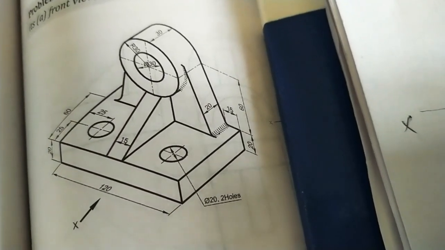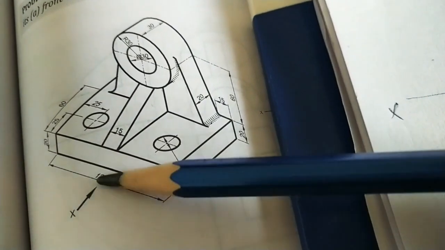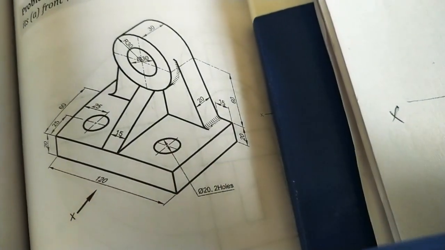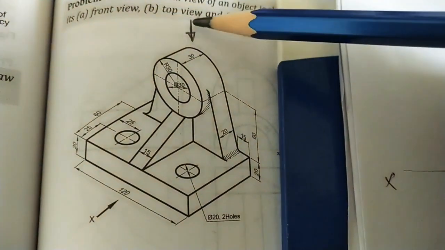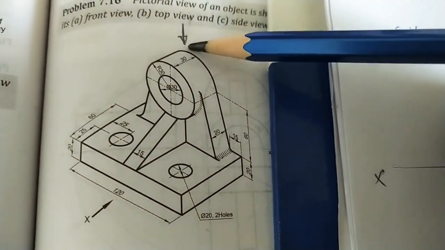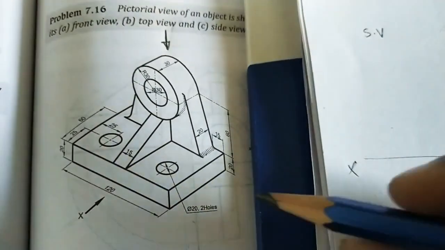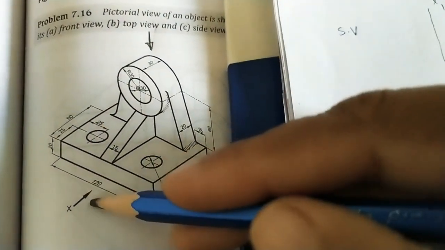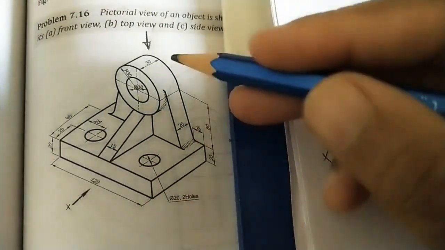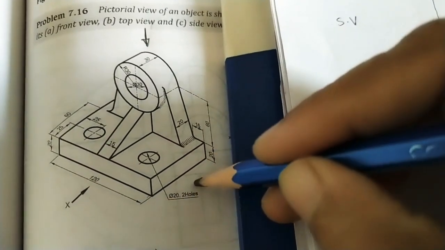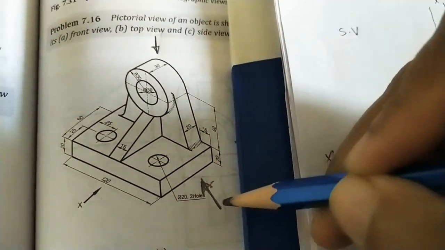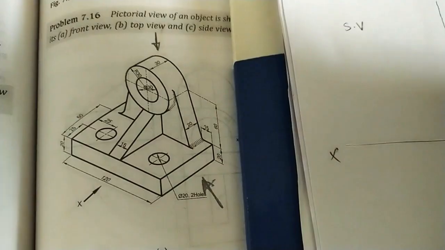Which is the front view in the given diagram? Wherever the arrow has been given, it is the front view. The top view of the diagram means we have to see this diagram in this direction. Here the arrow has not been given, so we have to take it from the top of the object for seeing the top view. And the side view means, wherever the front view is coming, the next side. Here we are able to see this view, so that's why it is a side view. So this arrow will give the side view of this object.